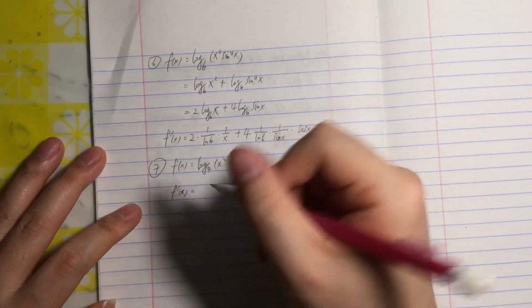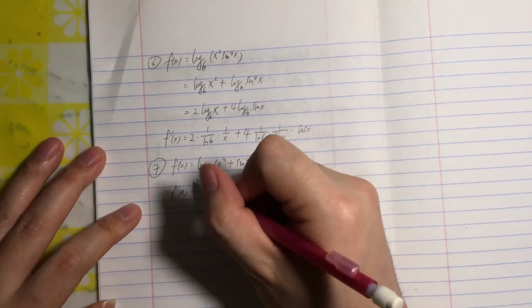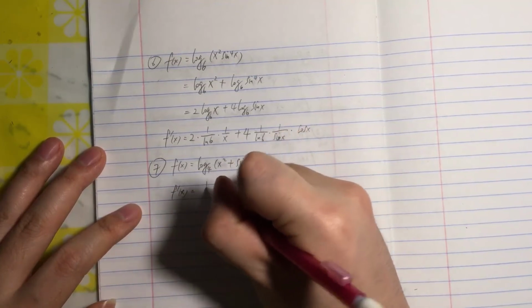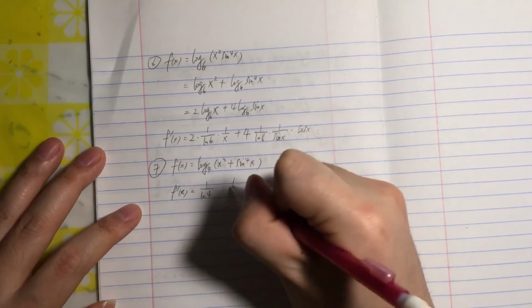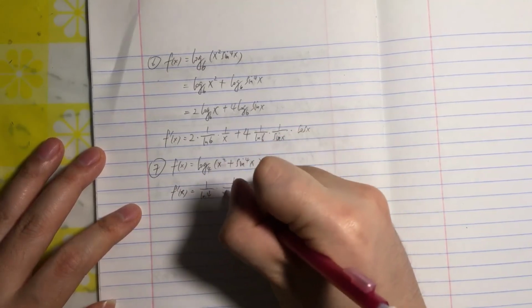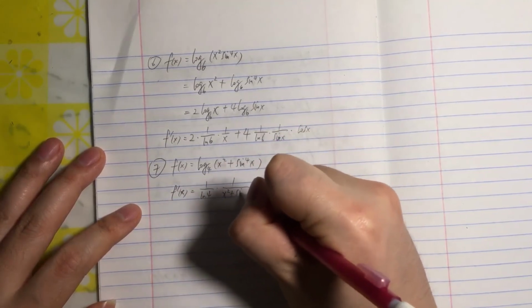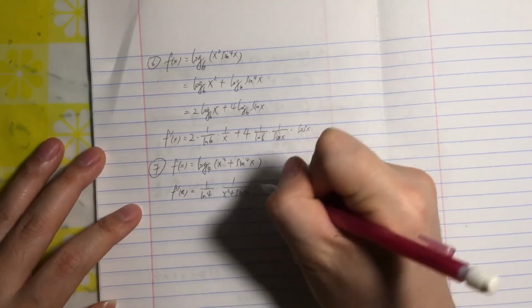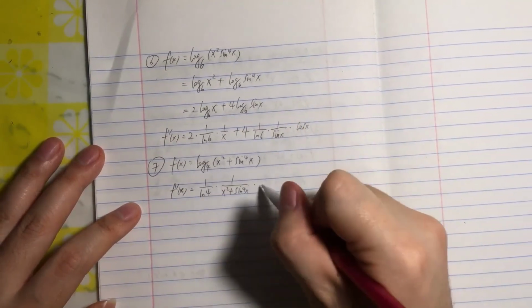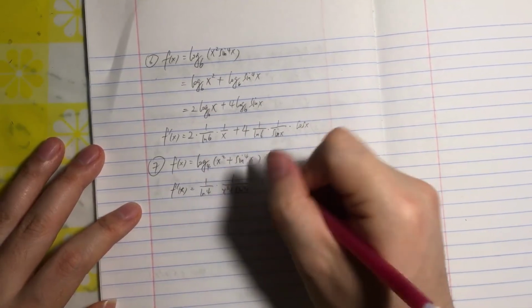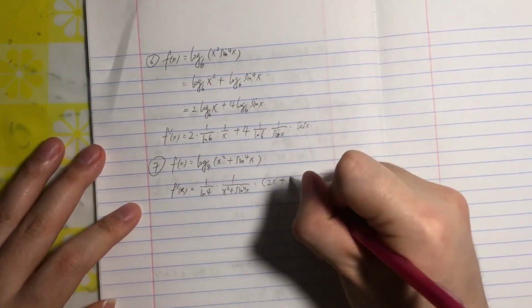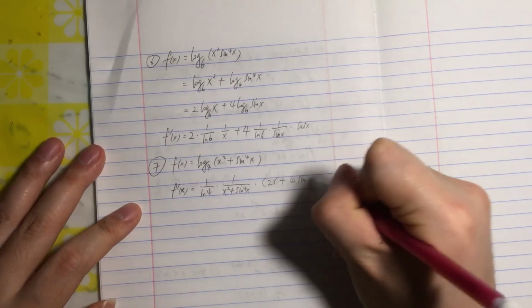So take derivative using chain rule. For a general logarithmic function, the derivative is 1 over ln of 4 times 1 over the inside function, times the derivative of the inside function, which is 2x plus, let's use chain rule here, 4 times sine cubed of x.